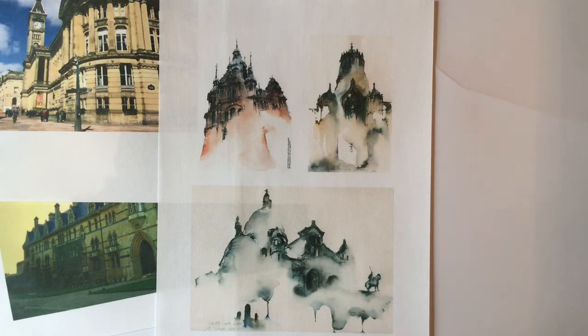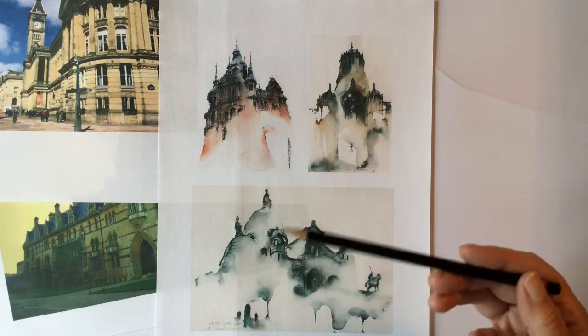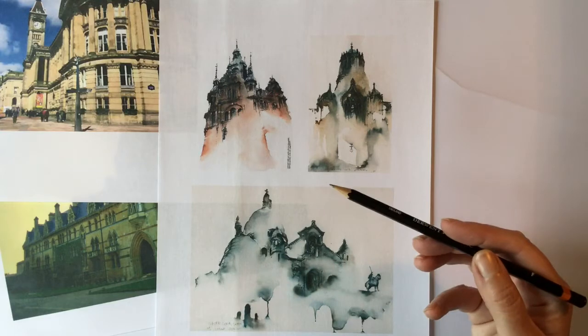So I need to think what images would suit this style. I've chosen buildings, but you can use portraits. You could use still life objects.